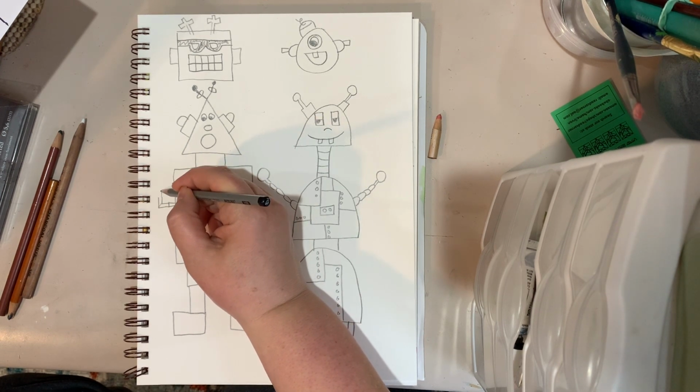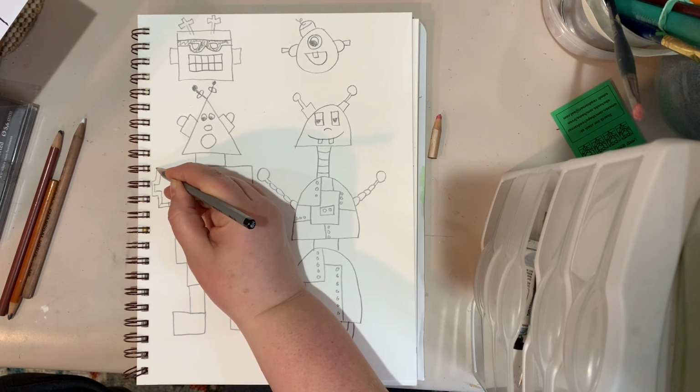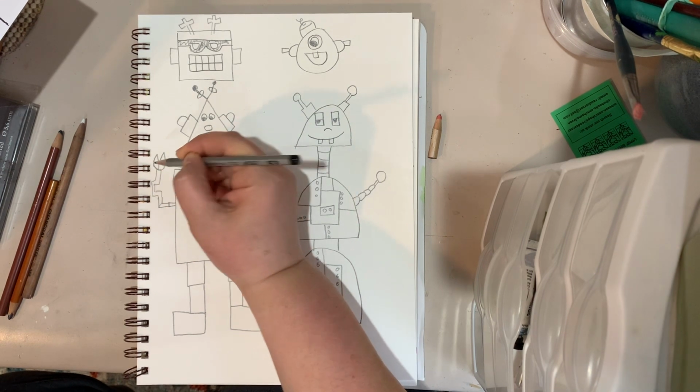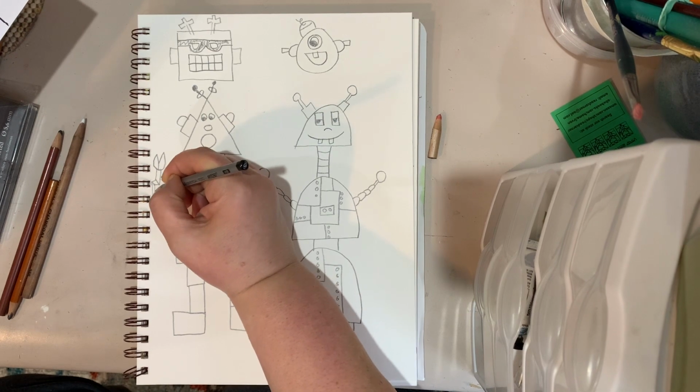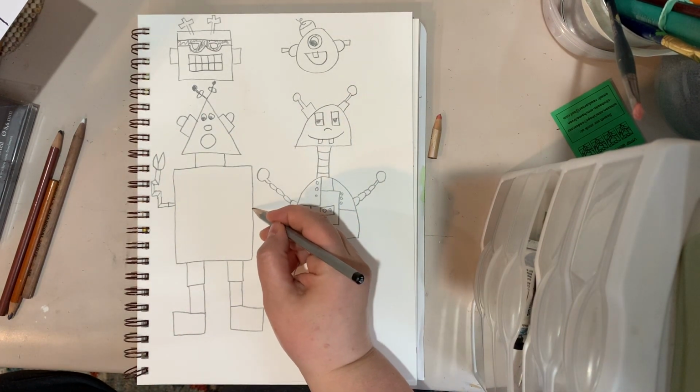And I'm gonna do like a claw type hand for him or her, or neither.